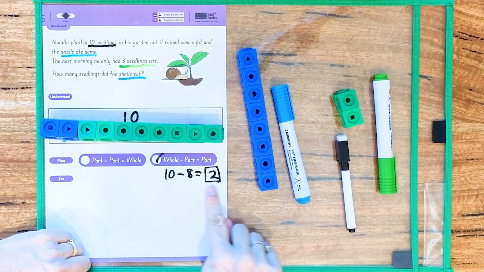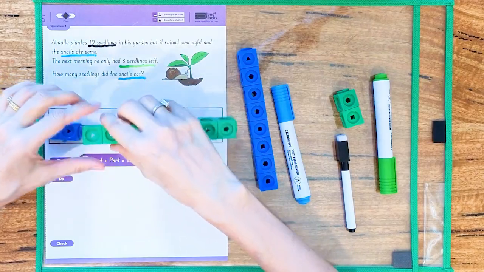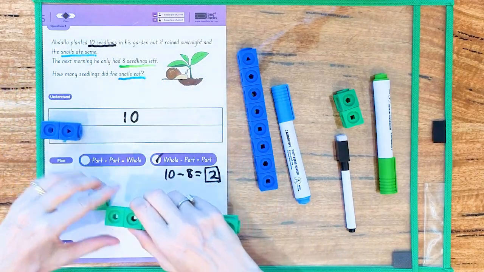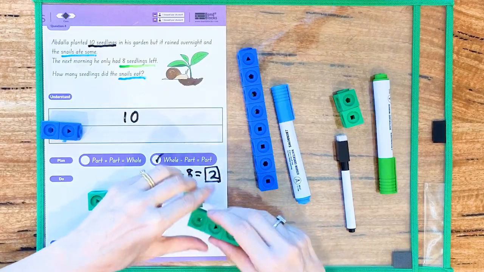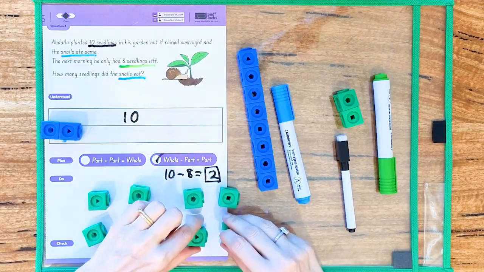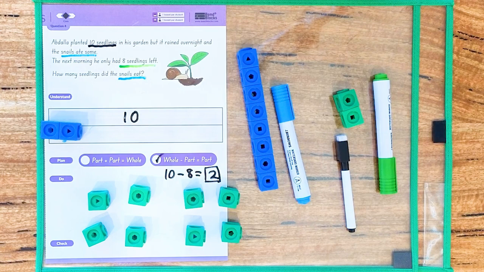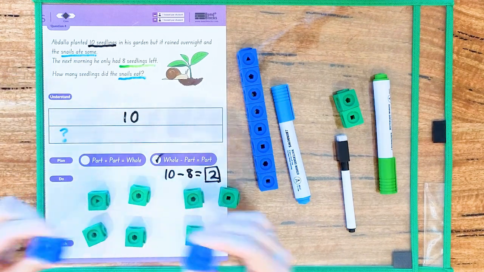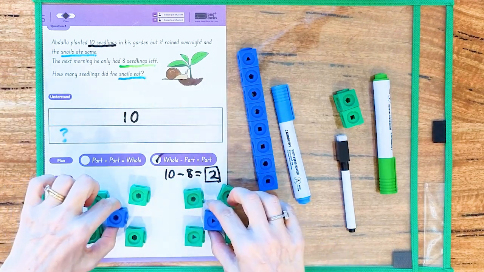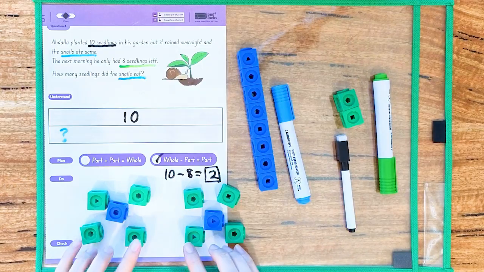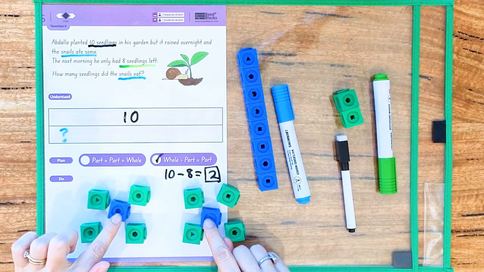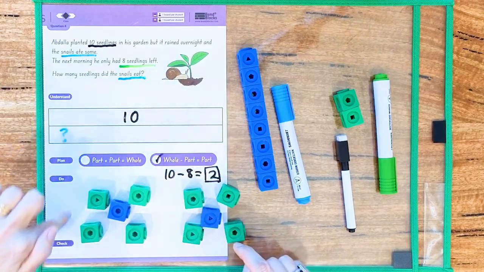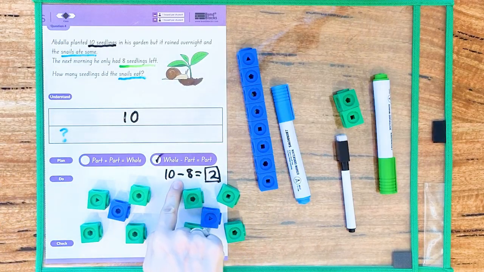I can check my equation. I will do the part that is 8 so as I can see it nice and clearly without counting. There's the 8 seedlings that were left. Here's the part that the snails ate, and I'll pop them there, and I can see the green part of 8 and the blue part of 2 make the whole of 10. So my subtraction equation's correct.